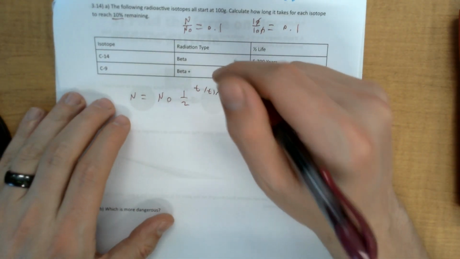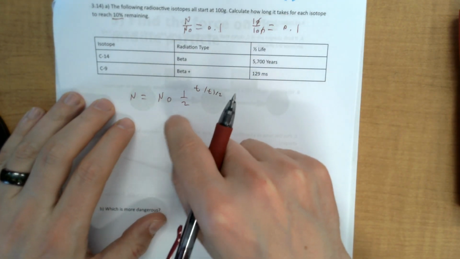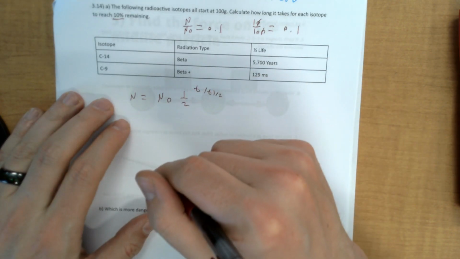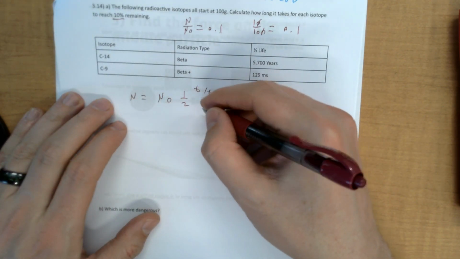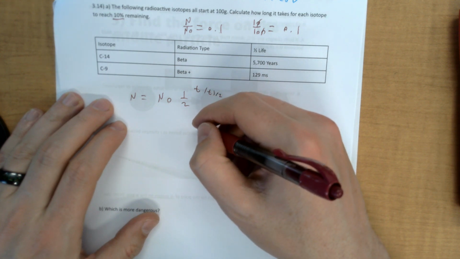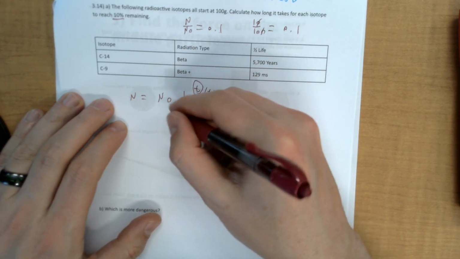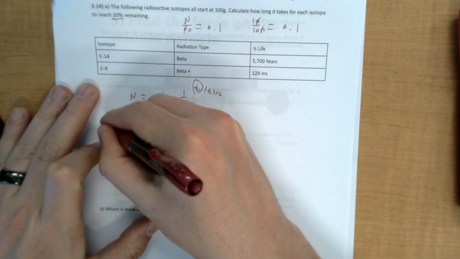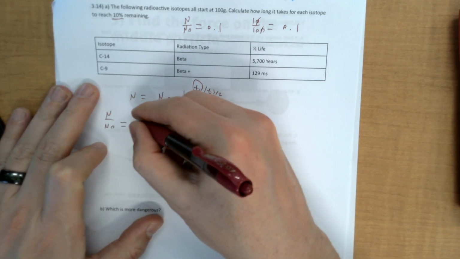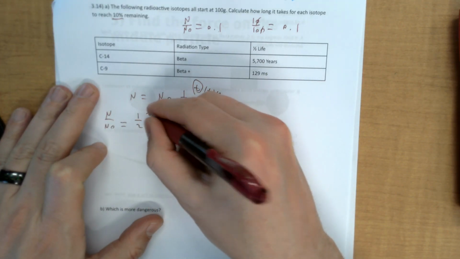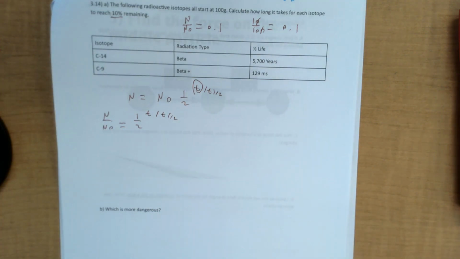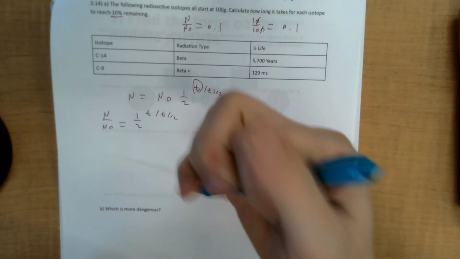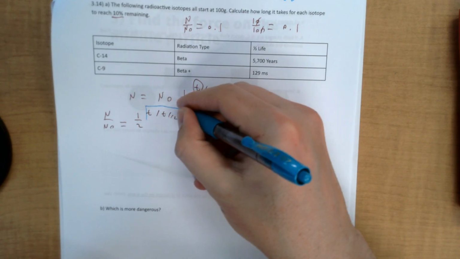So once you have the equation, it's not too bad. Let's get the equation they're both sharing, because both of them want to reach 10%. So if we arrange this and we're solving for how long, t, N divided by N0 is equal to 1/2 to the power of t over T 1/2. Now we want this t to come down, so you have to do something.